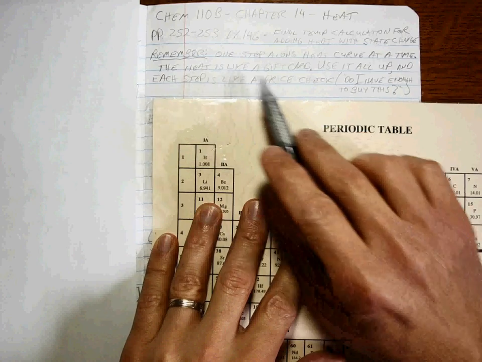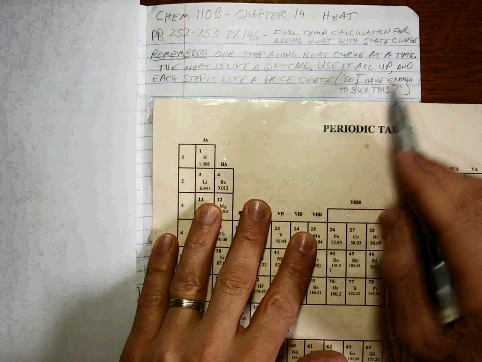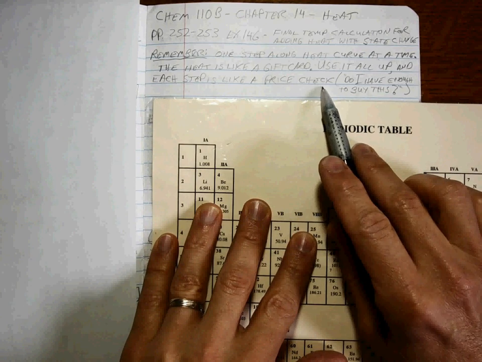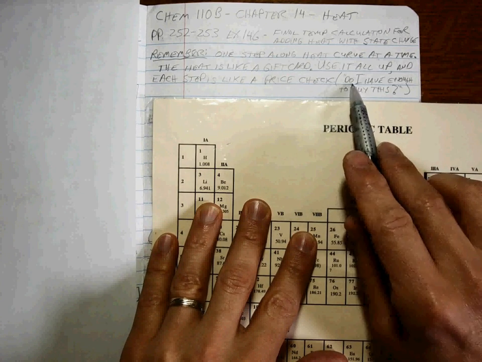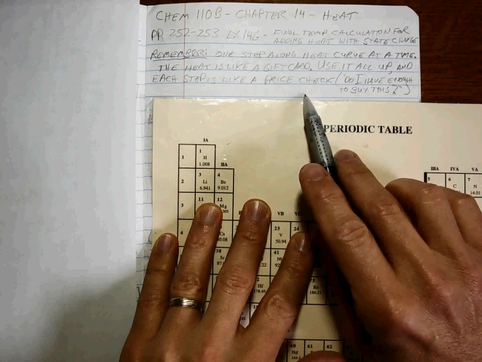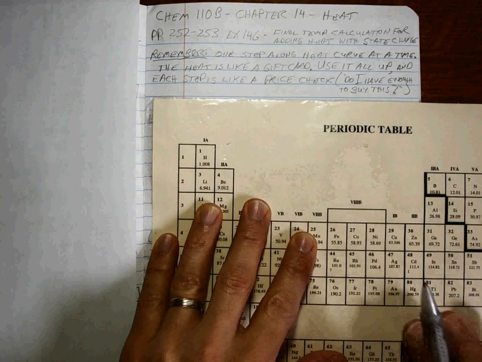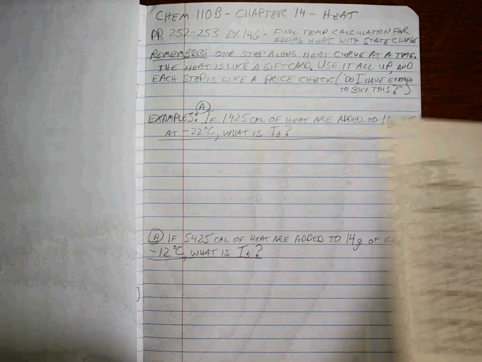The total heat is like a gift card, and each step along the heat curve is sort of like a price check. Every time you do a calculation, ask: do I have enough heat to get from this temperature to the next? And then you have to make a decision along the way. Best way to do this is to do some problems.